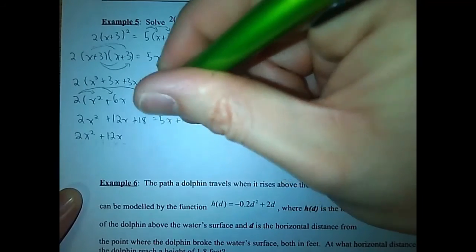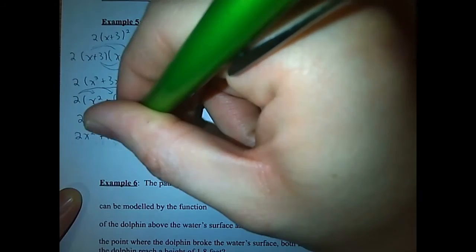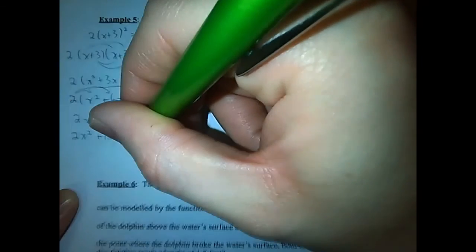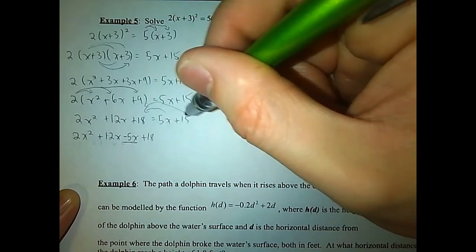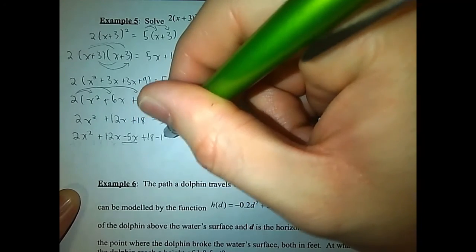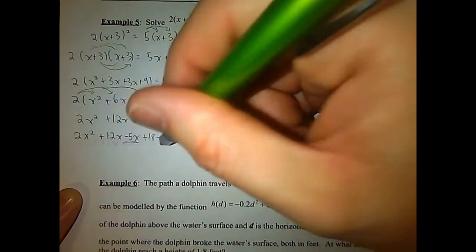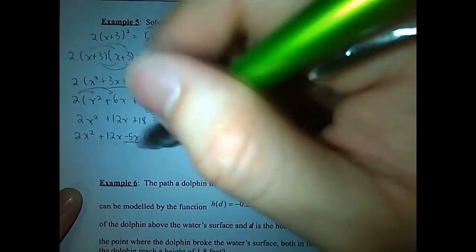So I'm going to have 2x squared, which isn't going to change much. I have 12x. Then we have the 5x. Then when I move it over, it becomes negative 5x. I'll even just underline this so we can see that that's there. I have 18, and then the positive 15 is going to become minus 15. That's that one there.